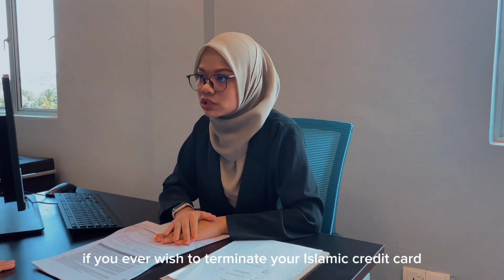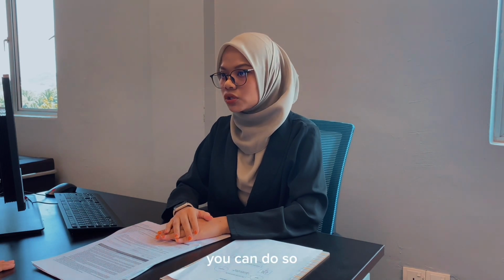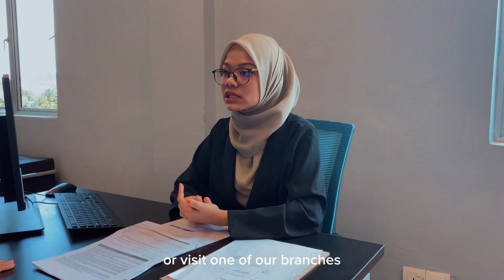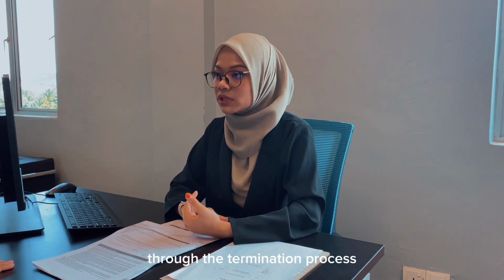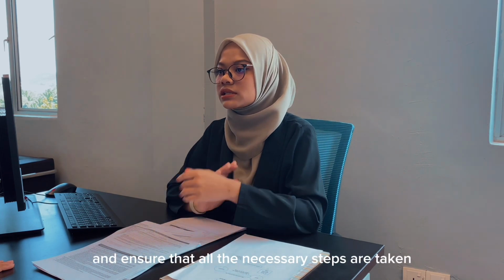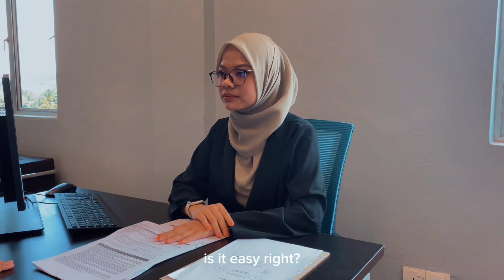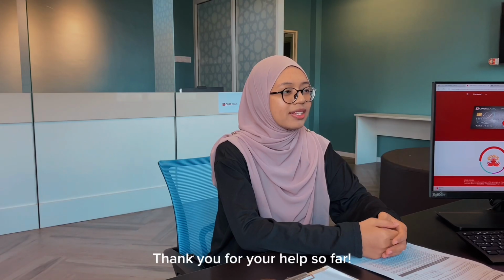If you ever wish to terminate your Islamic credit card, you can do so by contacting our customer service center or visiting one of our branches, and we will guide you through the termination process and ensure that all the necessary steps are taken. Just tell the officer that you want to terminate the credit card. Is it easy, right? Easy. Thank you for your help so far.